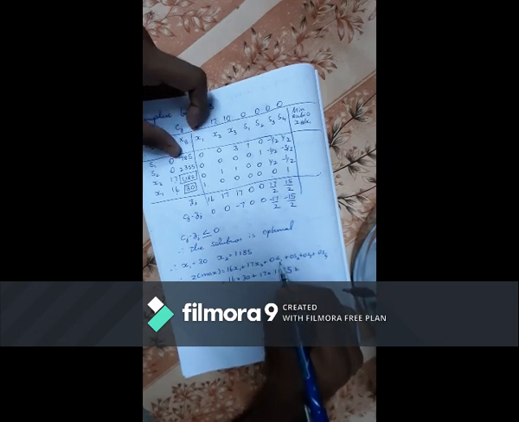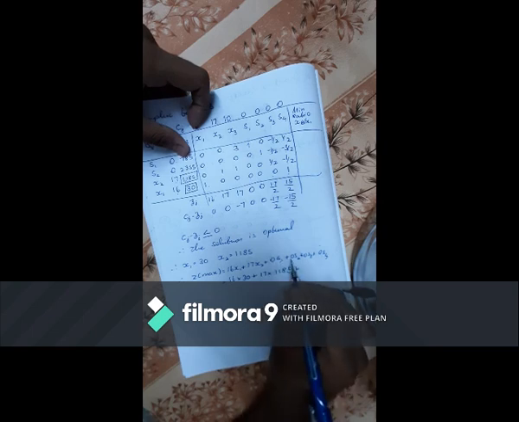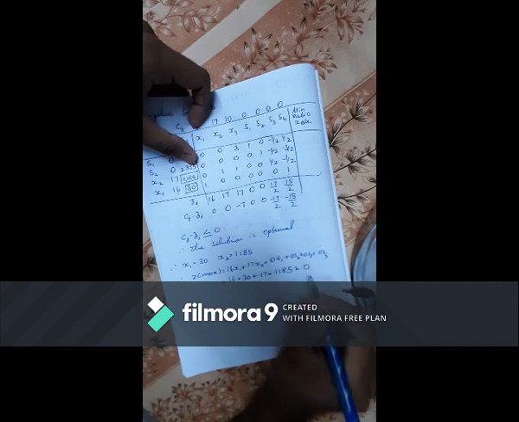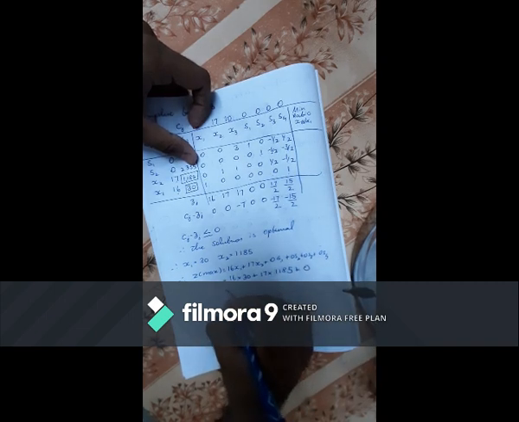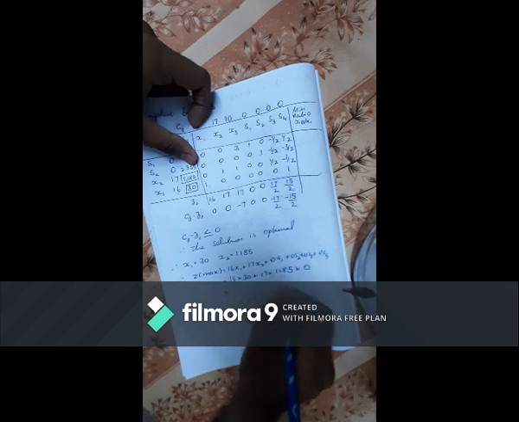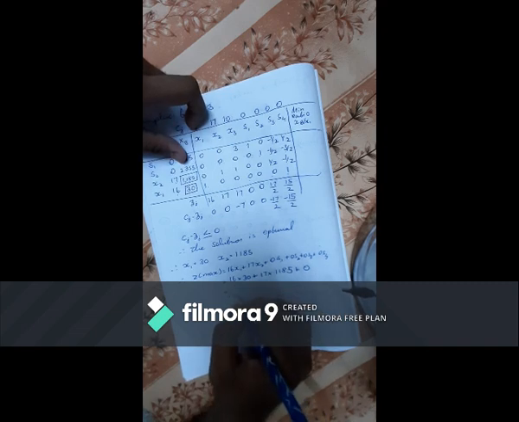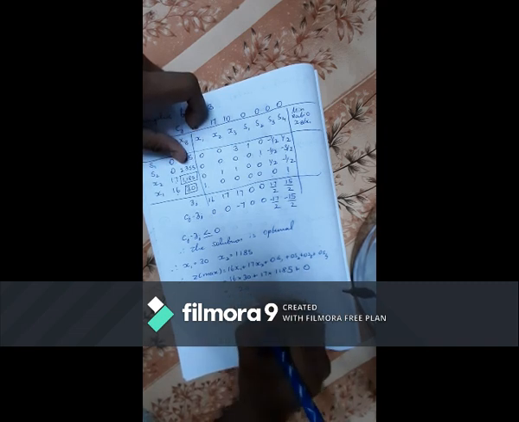The value of S1 here is 785, but 0 into 785 is 0. The value of S2 is 2355, but 0 into 2355 will be 0. So the value becomes 0. S3 equals 0 and S4 equals 0, so the value becomes 0. So this value in total becomes 0. So multiplying this and adding, we get the value as 20,625.